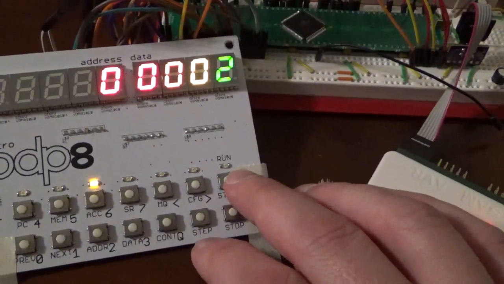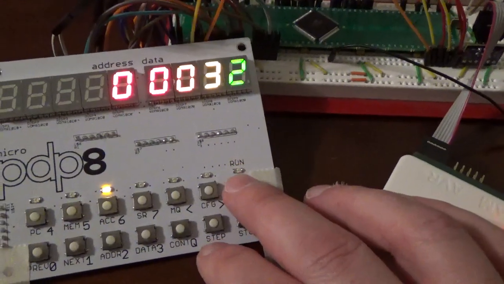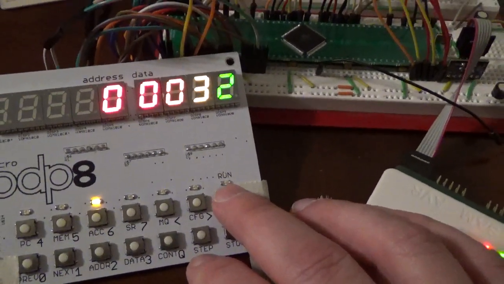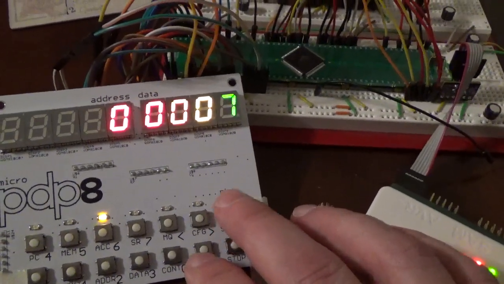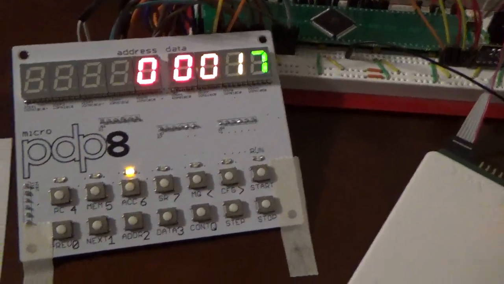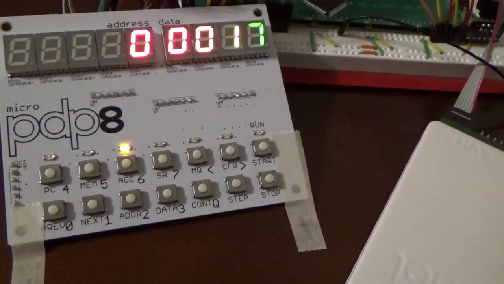That's our 2 from the result that it should be. The next one should be 4. The next one should be the 32, which is a Z. Next one should be the 7, which is a G. And then finally a 17, which should be O. So that's basically operating it like an Enigma cipher machine, control panel only.